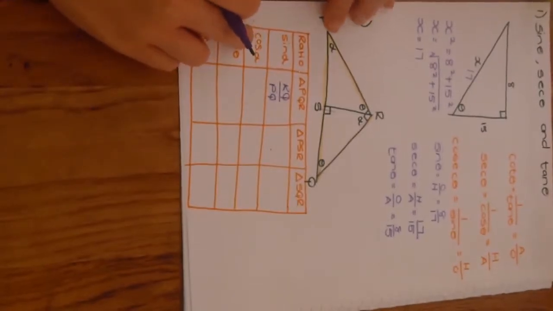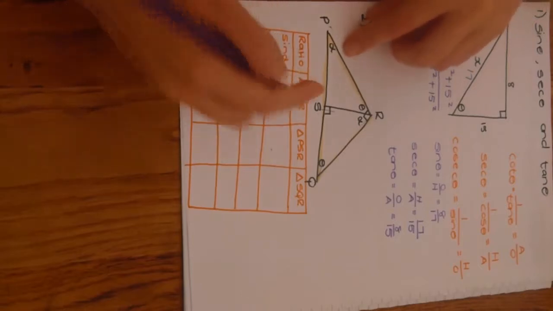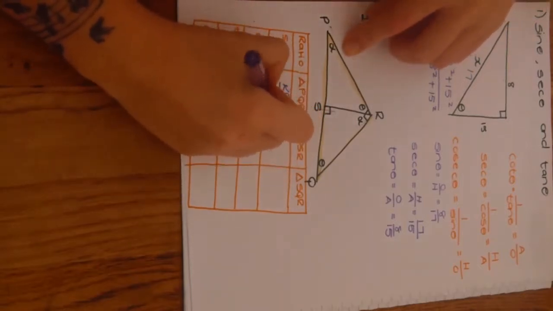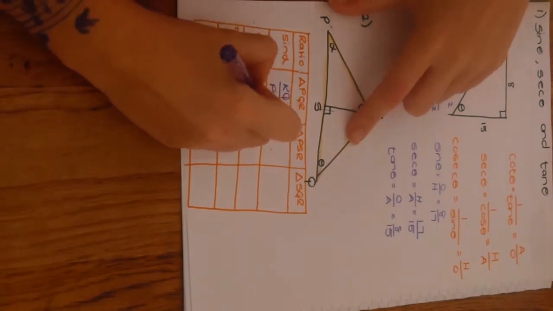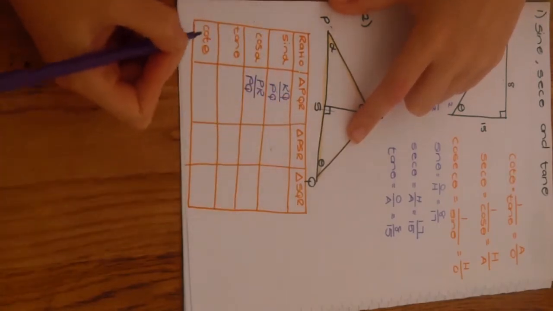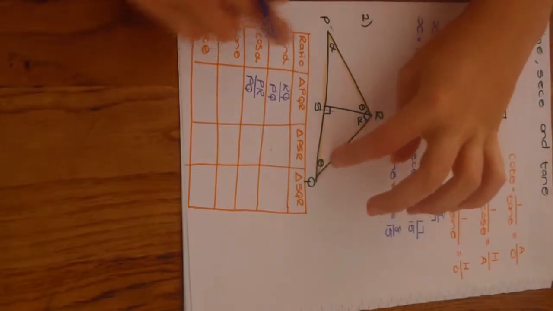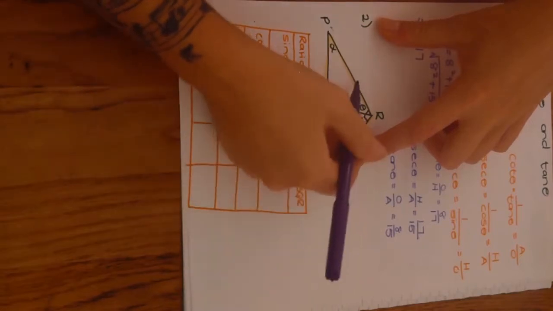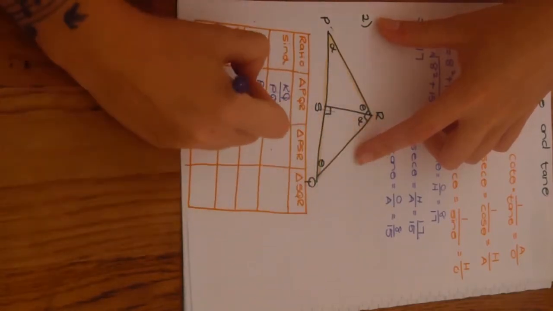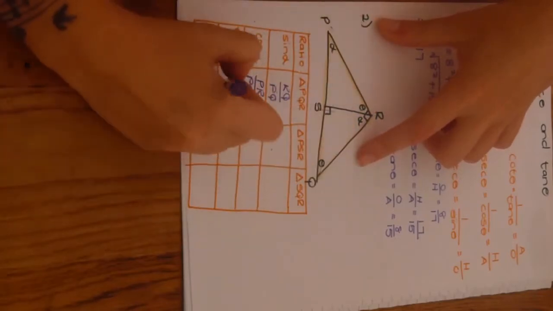Cos of alpha will be adjacent over hypotenuse. Adjacent is this one over here, PR, over hypotenuse, which we've established is PQ. Then theta. Theta is now on this side. This one was alpha, so now we're looking at theta. They want tan of theta, so it's opposite, which is PR, over adjacent, which is RQ.